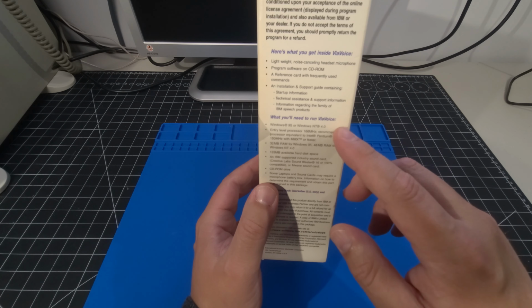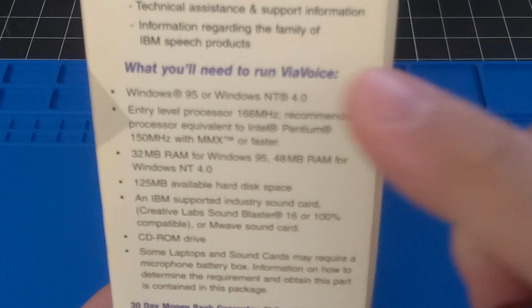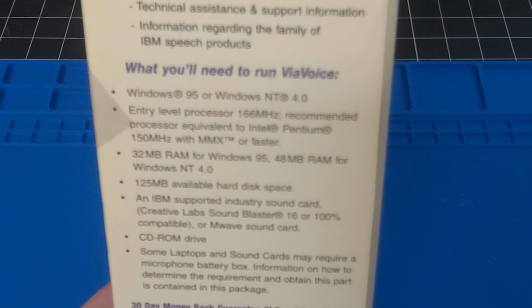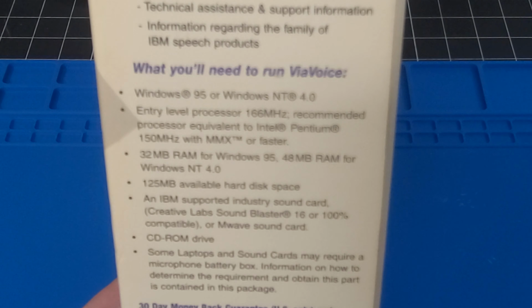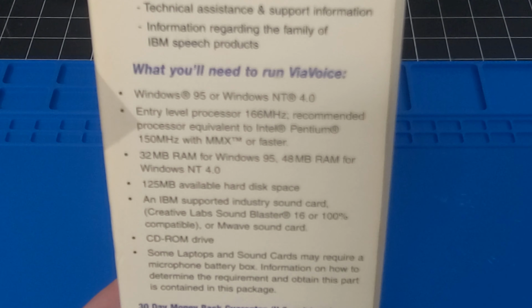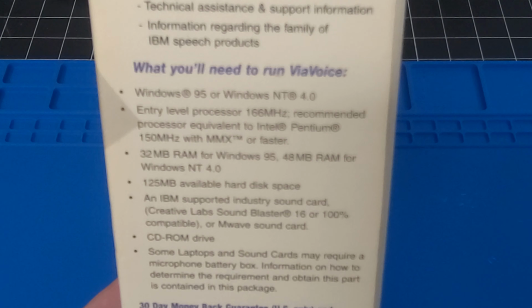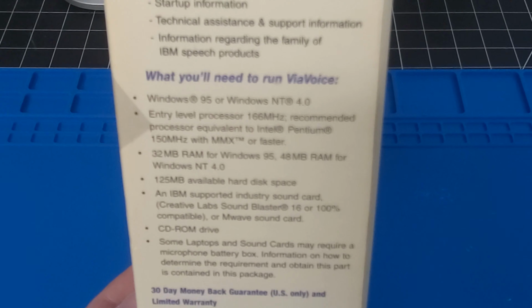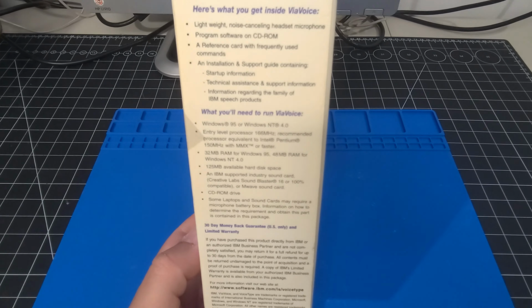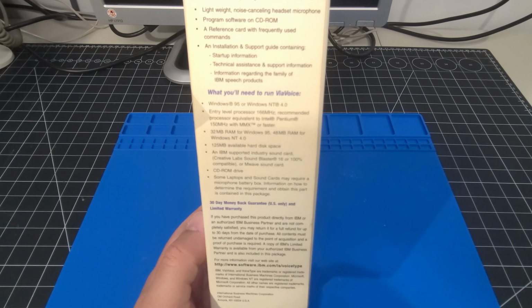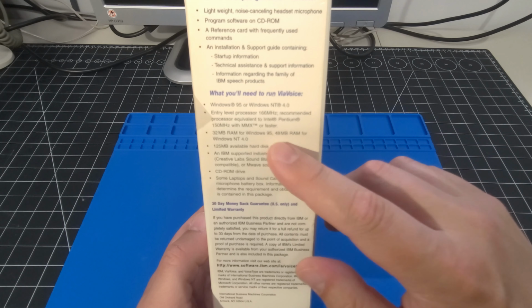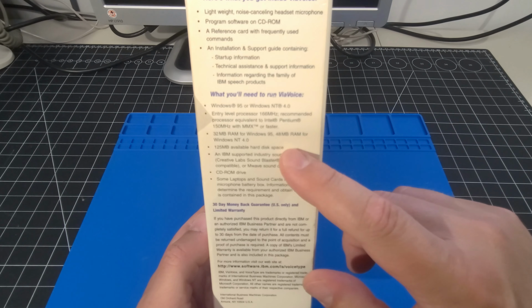And then what you'll need to run. Entry-level processor, it's funny how it says entry-level processor, but 166 recommended, processor equivalent to Intel Pentium 150 with MMX or faster. The system we have is a Pentium 200 MMX, so we'll be fine. 32 megabytes of RAM for Windows 95. 48 megabytes of RAM is recommended for Windows NT 4.